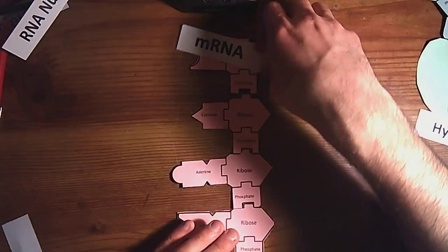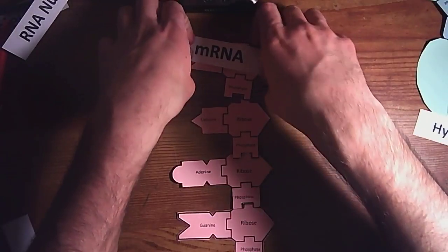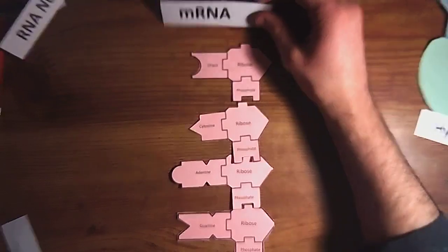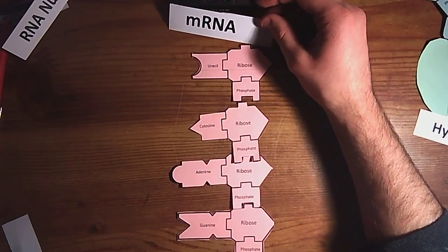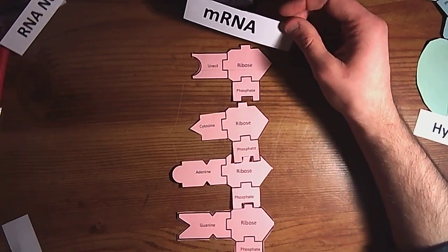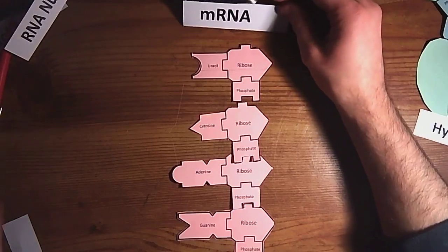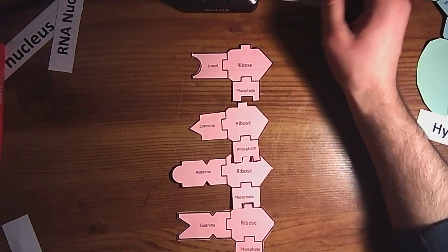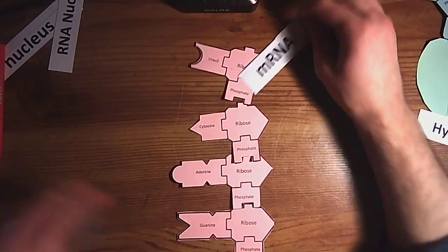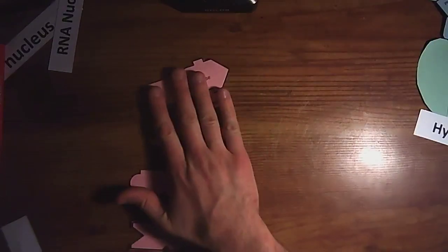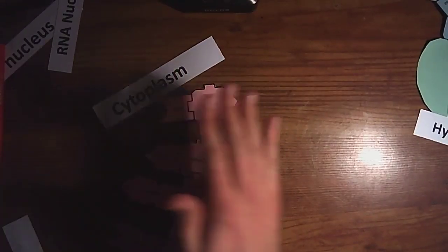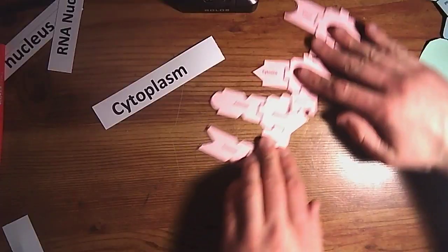So we're still in the nucleus at this point, but since I've made an mRNA molecule, unlike DNA, this guy can move out of my nucleus. So my mRNA is going to move, imagine that it's moved out of the nucleus and into the cytoplasm now. It can travel like this.